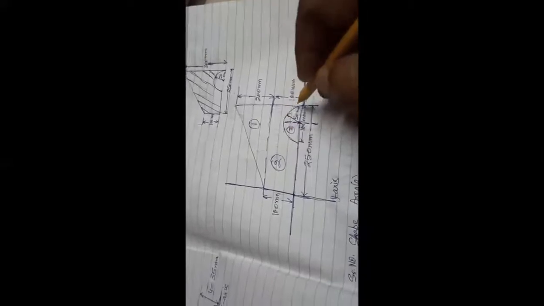So in figures, if the area is cut down, then the area will be taken as minus. And if the areas are only added, like the earlier two examples, in this example areas are only added, 1, 2, 3, and here also added 1 and 2.